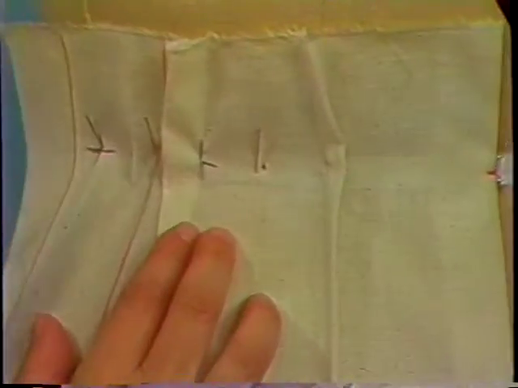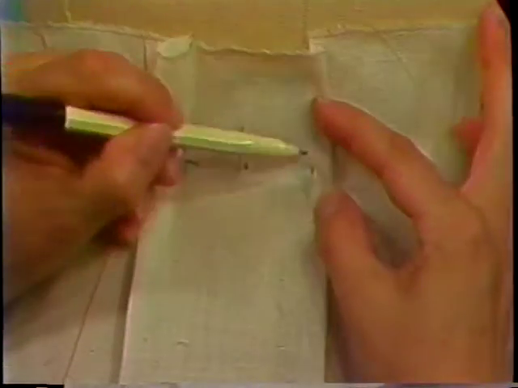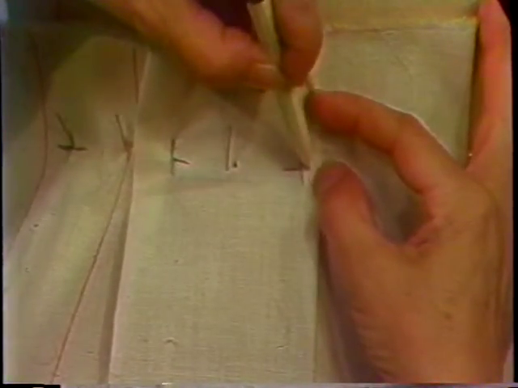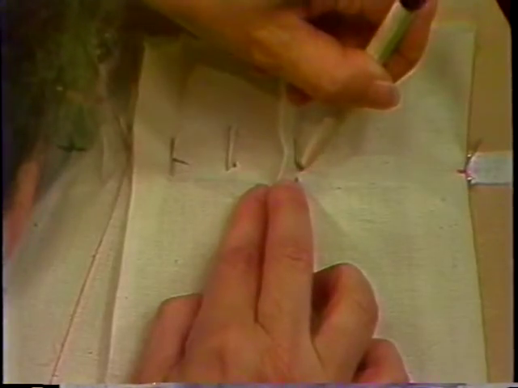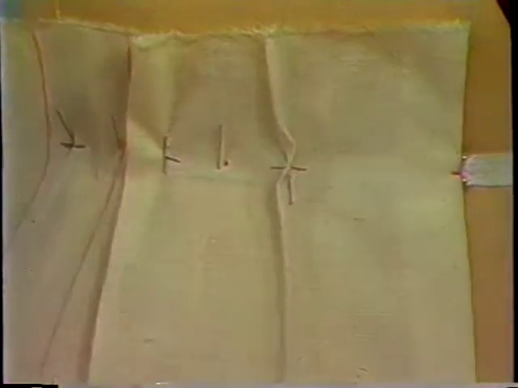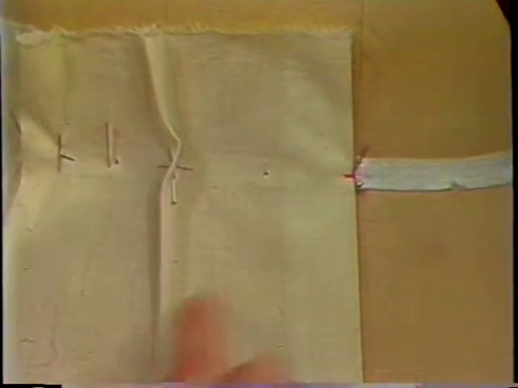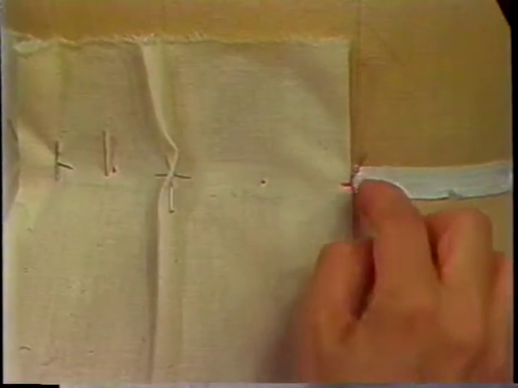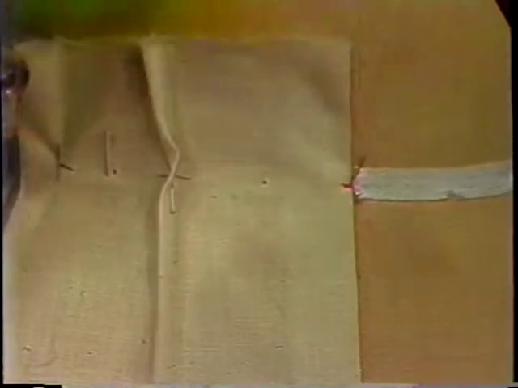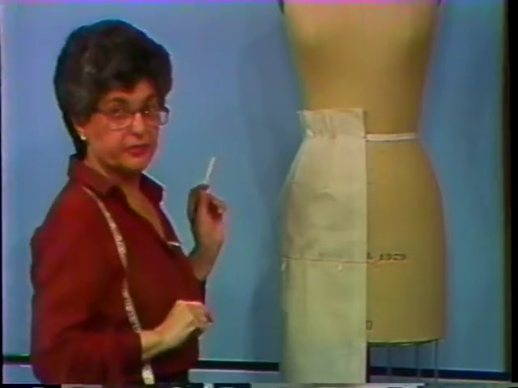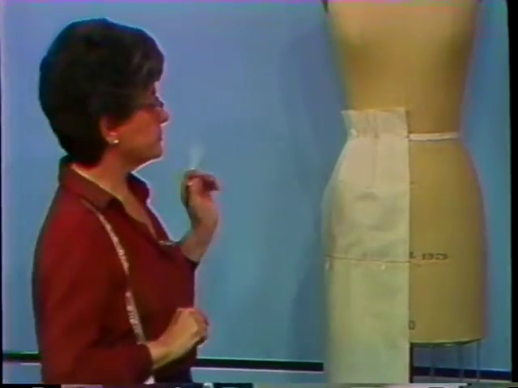Cross mark, dot in between darts, come to the next and cross mark each side of the dart. Dot halfway to center and then cross mark center, but in this case the cross mark has previously been determined.